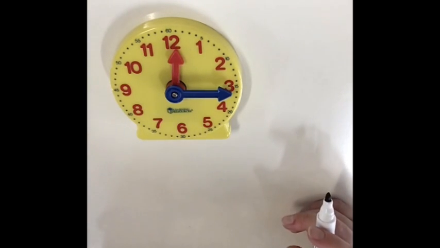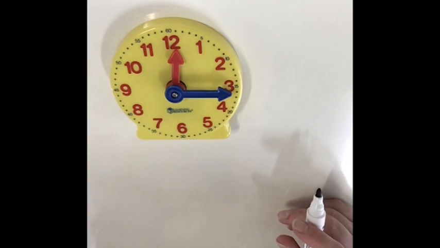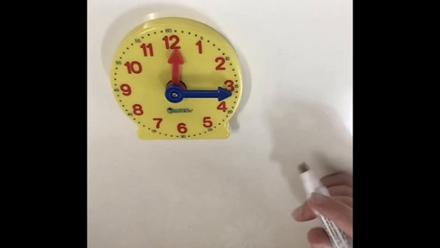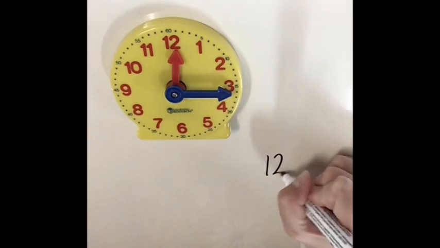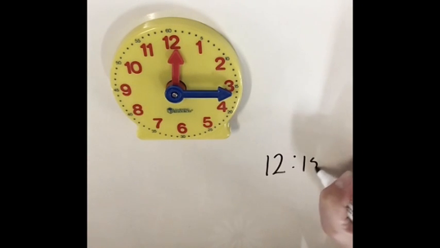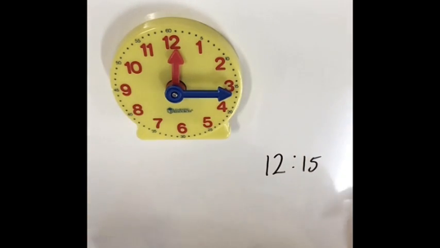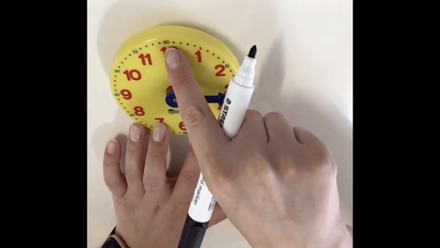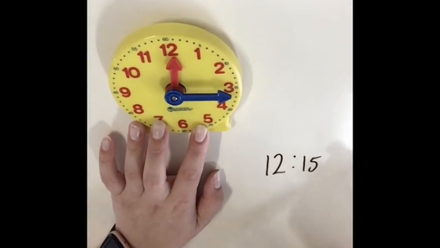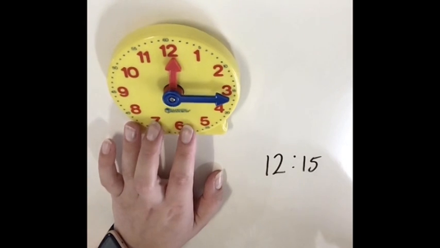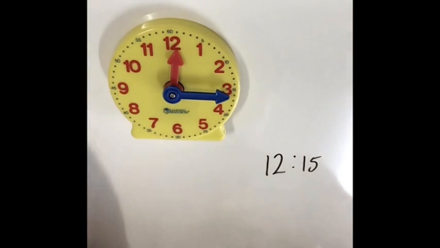If you have not had enough time to write it, I'm now going to show you the answer. The digital time for 12:15 looks like this. So you write 12:15. Now remember, there is a little trick to try and work it out. You can start at the 12 and then go up 5, 10, 15, and then you know that that's going to be 15 minutes past or quarter past.